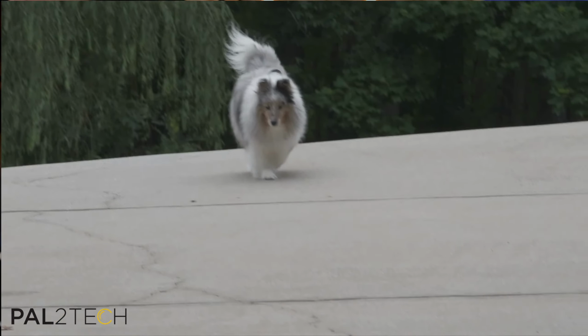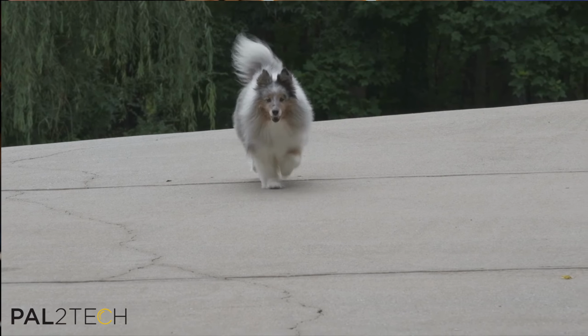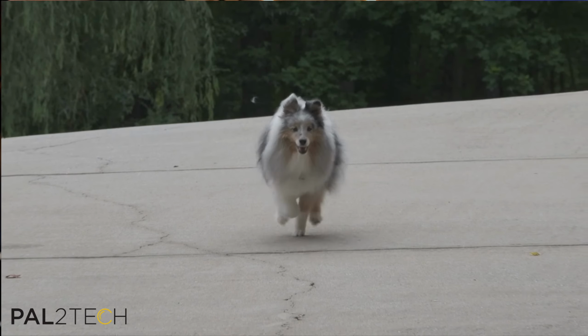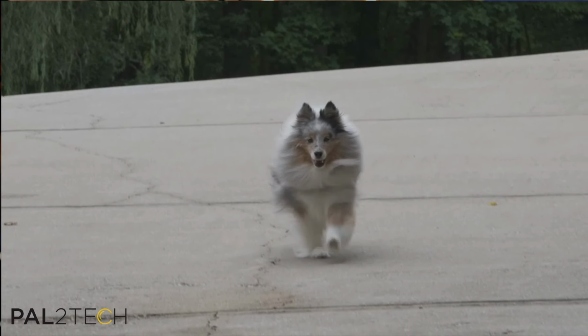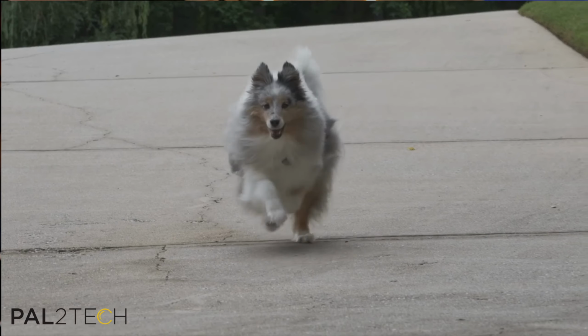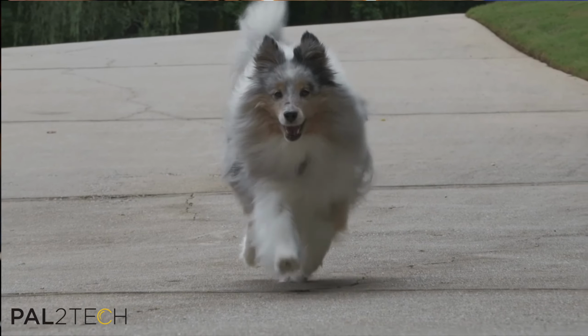For those of you that don't know, this is Piper here. Now, this was shot in F-Log, so there you go. F-Log on a Fujifilm X-T4, running right at the camera. Look at her go. And then I color graded this in, I think it was Eterna, actually.